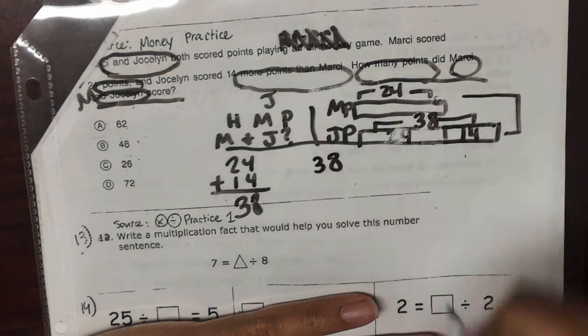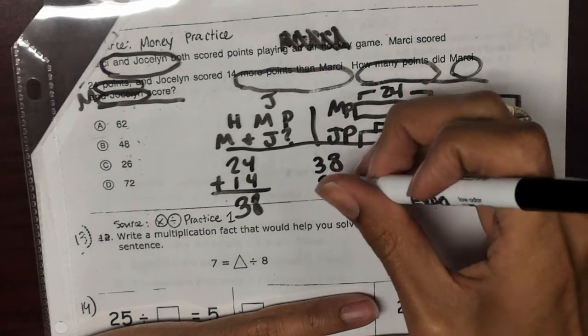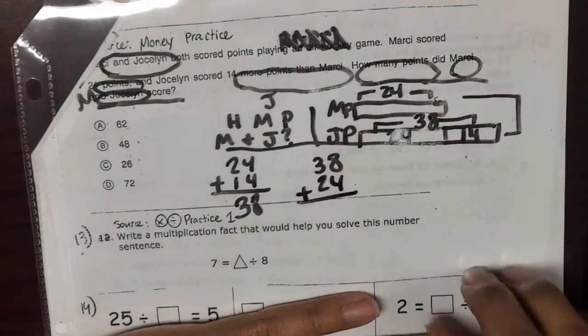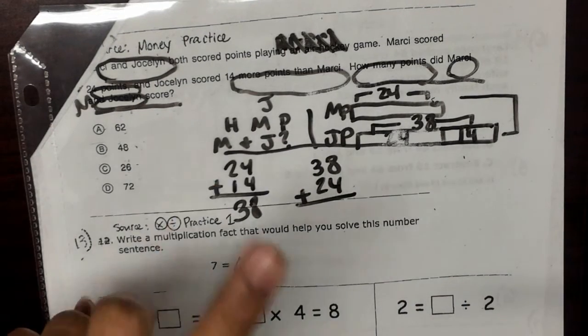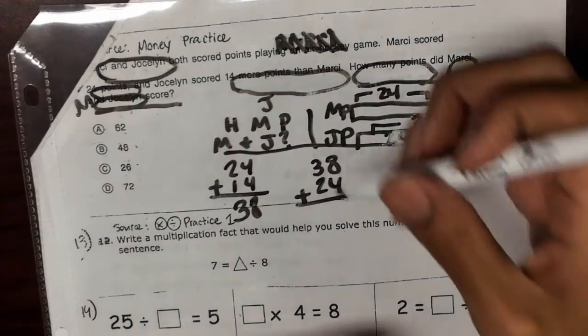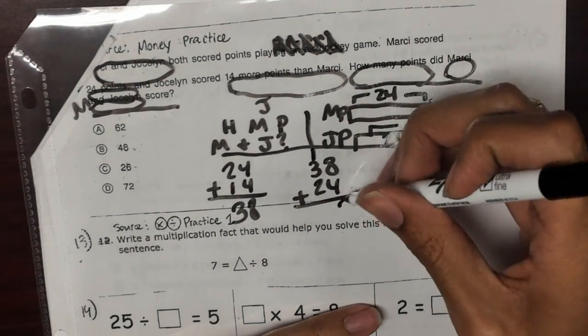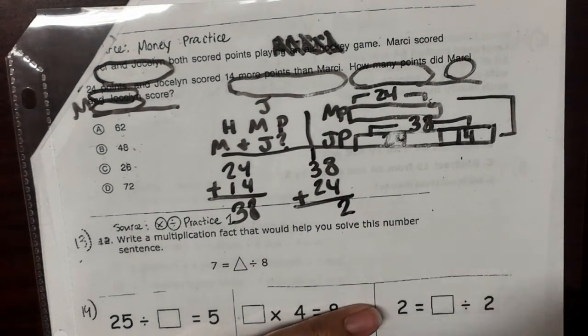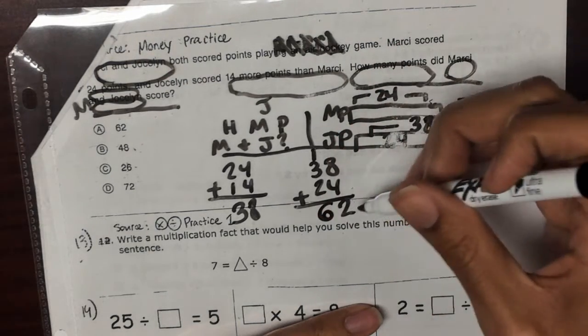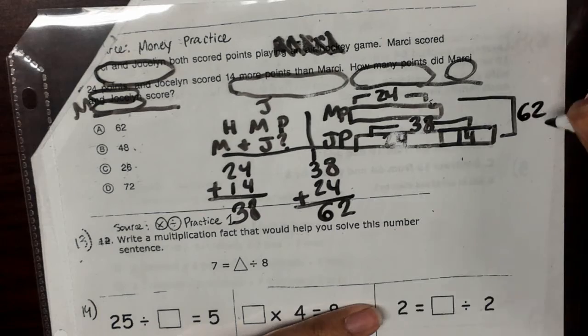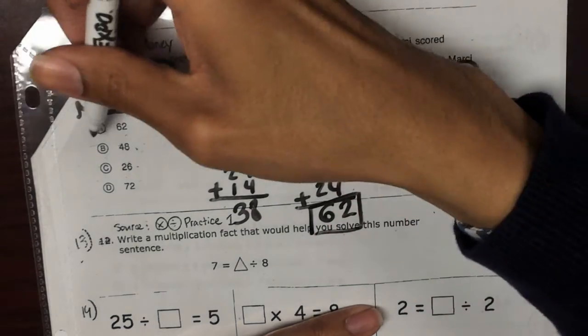Here's Jocelyn's points, and there's Marcy's points. When you put them together, 8 plus 4 is 8, 9, 10, 11, 12. You have to regroup with the 10 and the 10s, and the 1 and the 1s. 3 and 1 make 4, plus 2 is 6. That's 62, and that goes right here when you put them together, and that should be your answer, A.